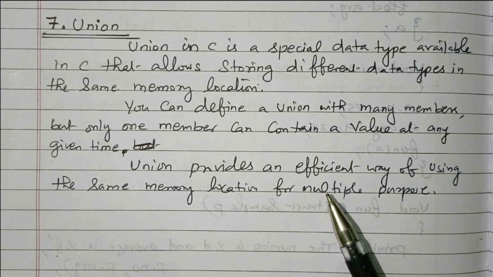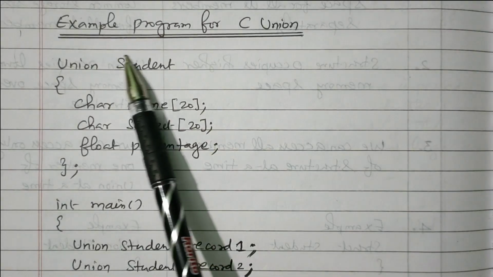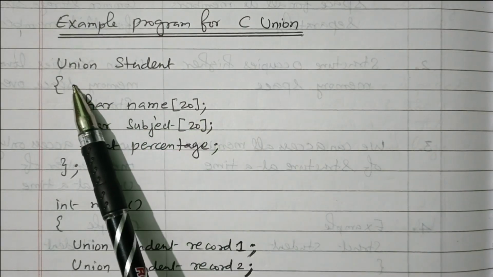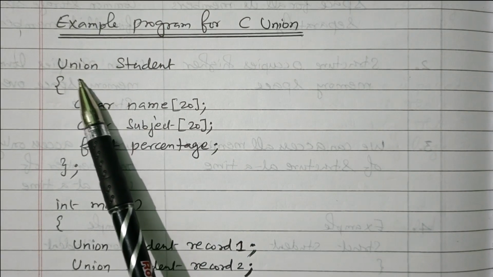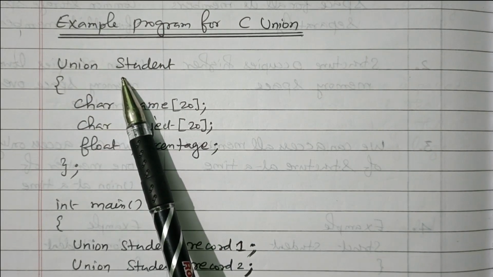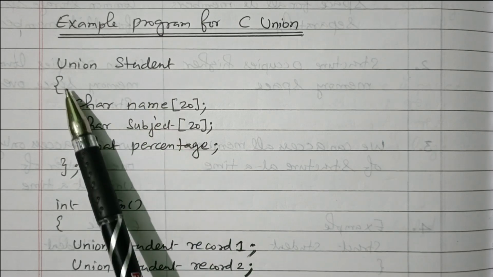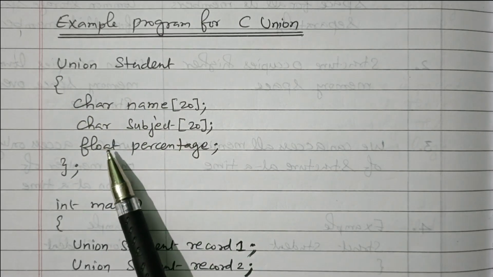Now we'll see the sample program. Example program for C using union. First we'll create the union. Union is the keyword. The union name is student. We are creating the union for student. Then open the brace. We can declare the variables here.